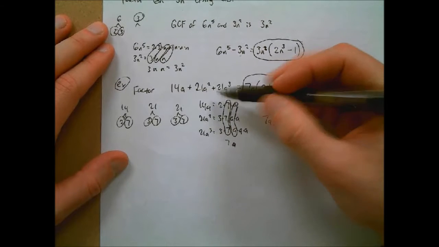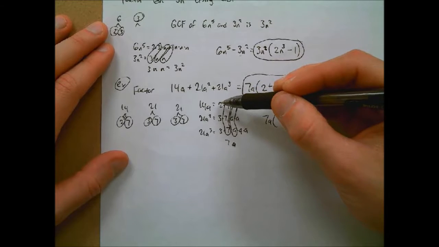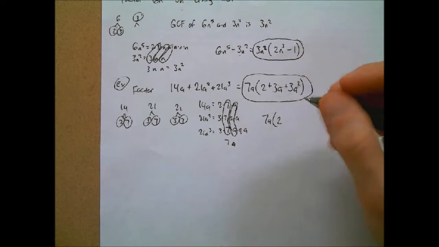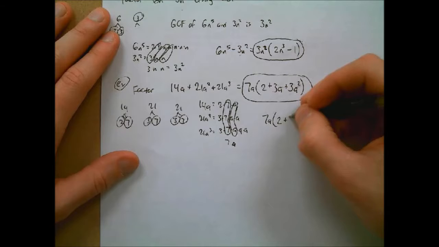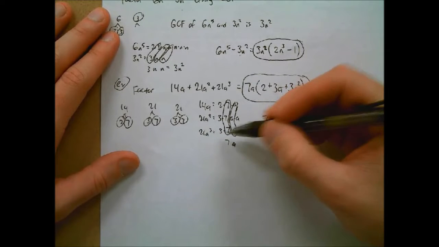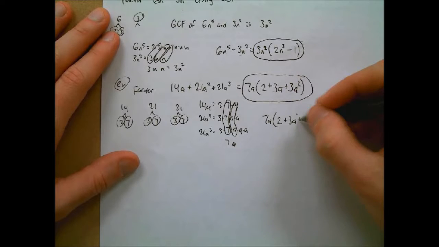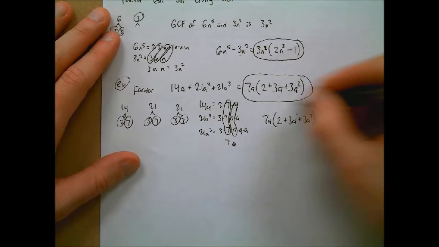What's left behind that didn't get paired up from the 14A? What's left behind was a 2, right? There's a 2 that didn't get paired up. 21A squared, what's left behind from that? 3A, right? So plus 3A. And then what's left behind from the 21A cubed? 3AA, which is 3A squared. You can see there it is. That's what we got. Okay.